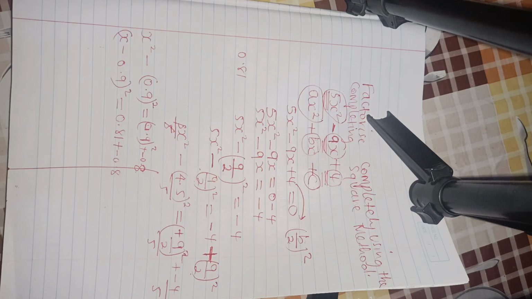Let me pick a calculator. So 0.81 plus negative 0.8. The calculator is not getting on.